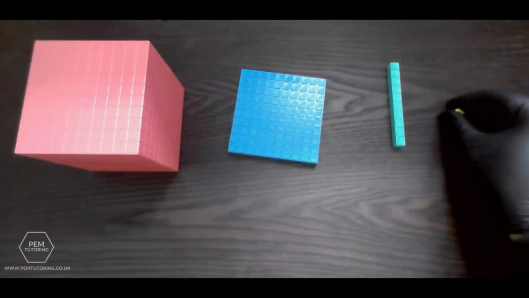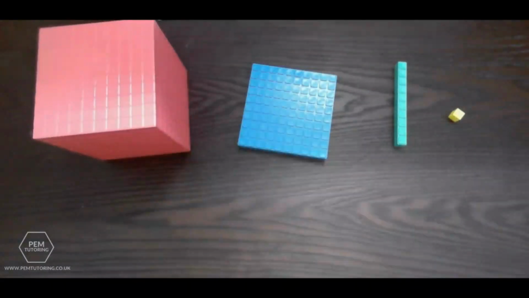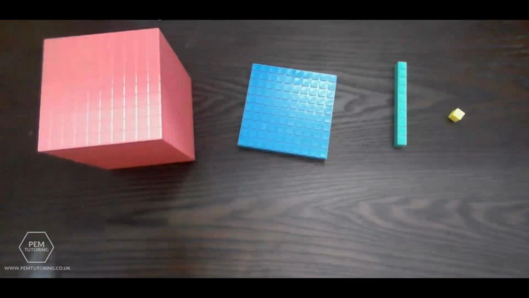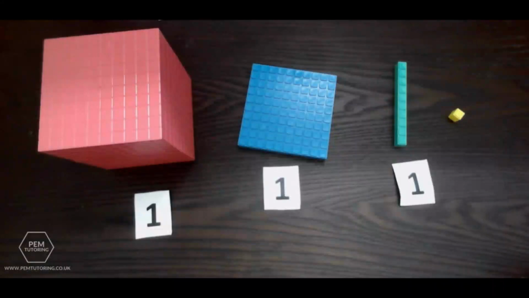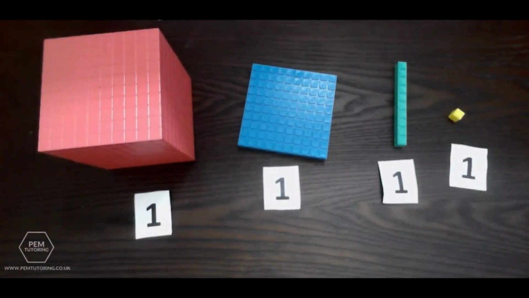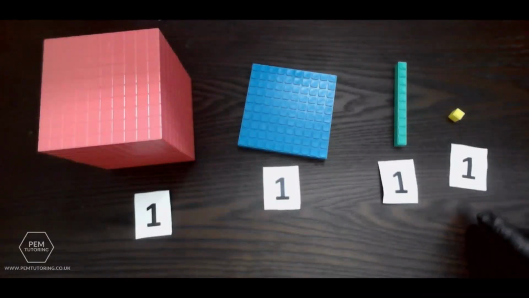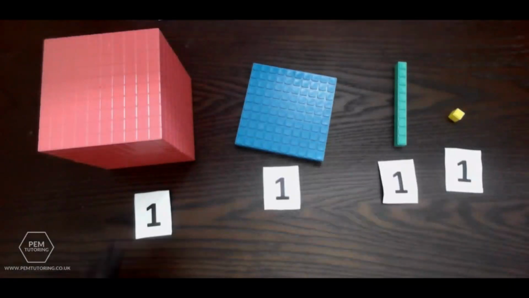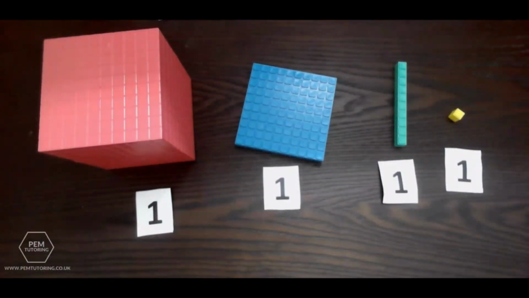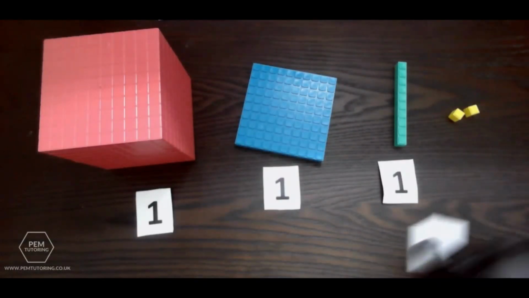So if we just look at the first 4, we can see this number here is 1111. So the numbers are telling us how much we have for each place value. So we have 1, 1, 10, 100, and 1000. So now if we start adding blocks to this, we can change the number around. So if we had, say, another yellow block, that now becomes a 2.